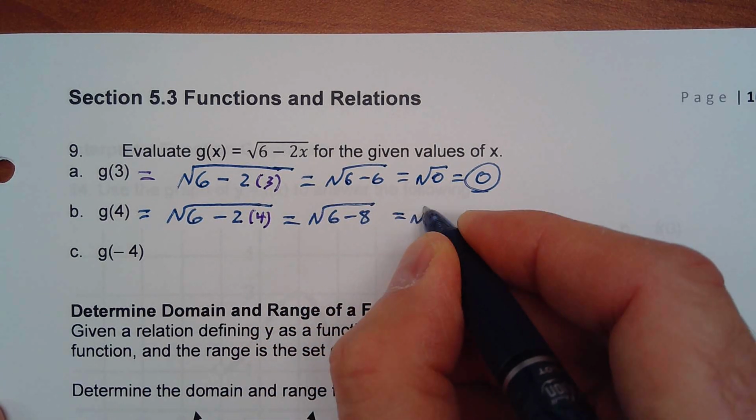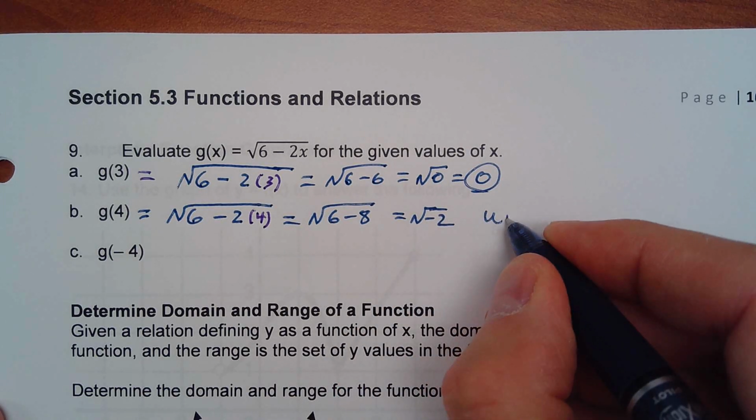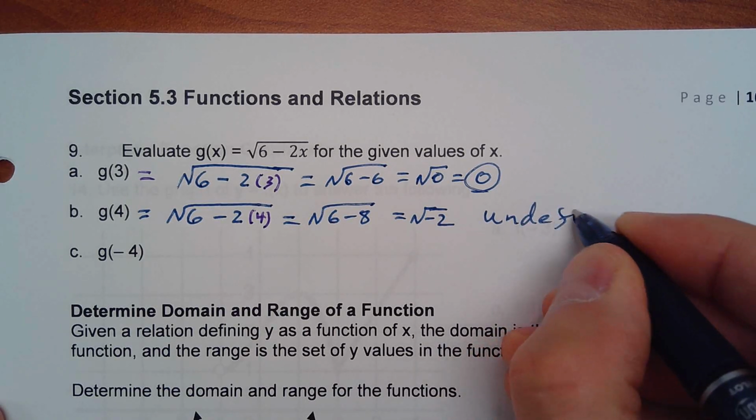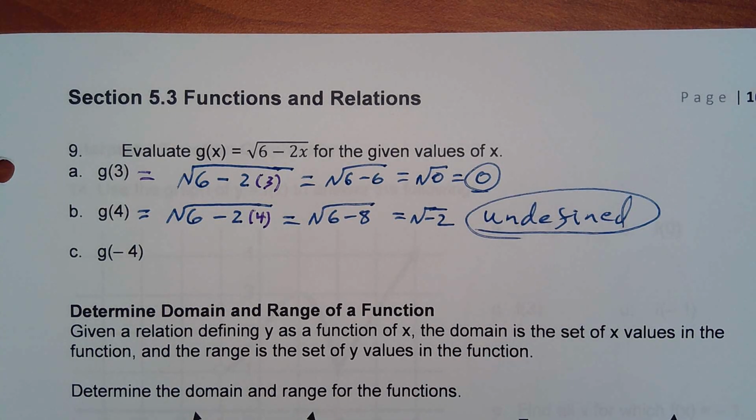That's square root of negative 2. Well, that's not good. That's undefined. And again, it's undefined in the real numbers. We will see later, we'll be able to continue working with it when we get into solving quadratic equations and get into imaginary and complex numbers.